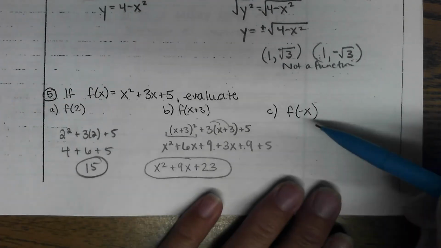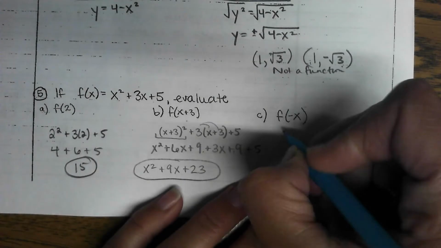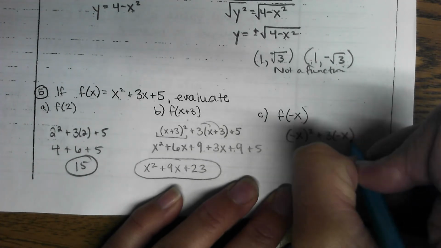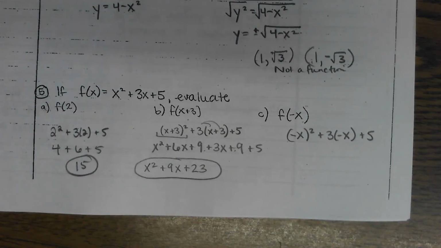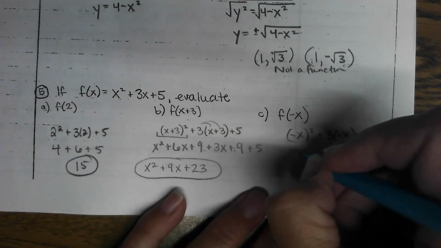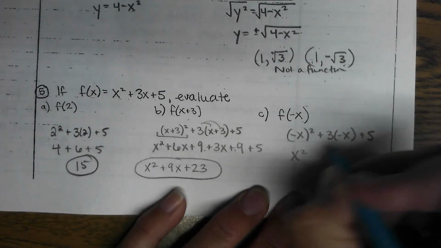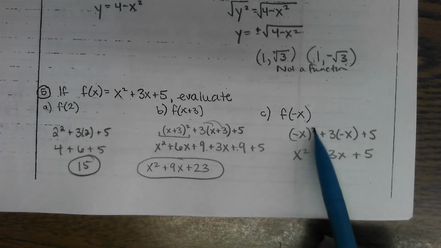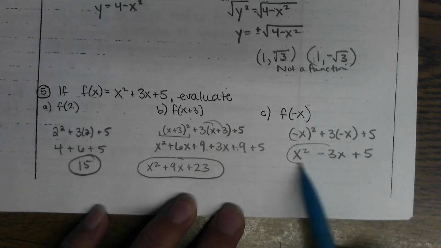And then lastly, plugging in a negative x. So if I plug in a negative x, I have negative x squared plus 3 times negative x plus 5. An example of when it's incredibly important to lock that up in negatives. So negative x squared gives me x squared minus 3x plus 5. So this one, because it was squared, washed out, but this one became important.